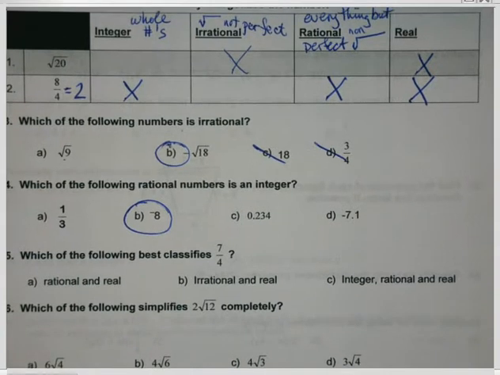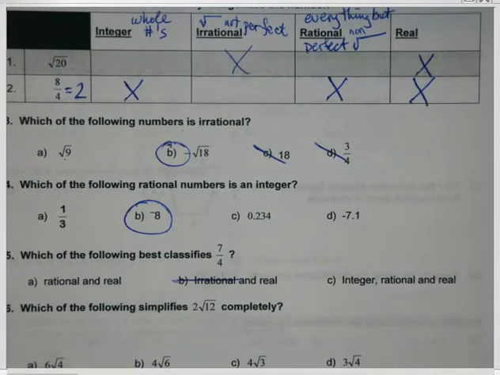Which of the following best classifies 7 over 4? We've got rational and real, irrational and real, or integer, rational, and real. Let's think about this for a minute. Is this rational or irrational? It's rational, because rational, irrational is only when it's a square root that gives me a funky decimal. This isn't a square root, so I know it's not irrational, so it's not going to be B.